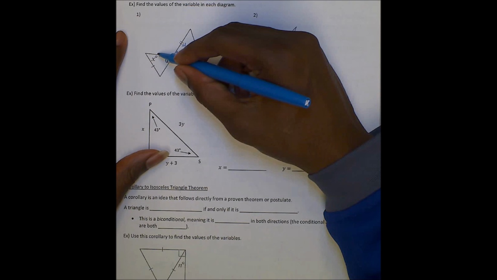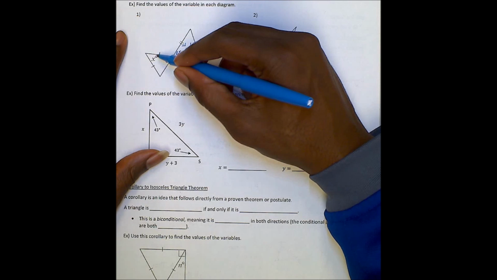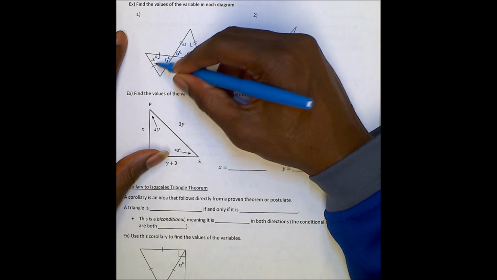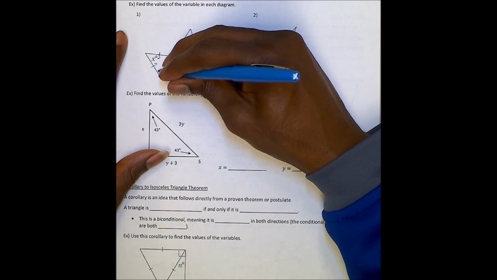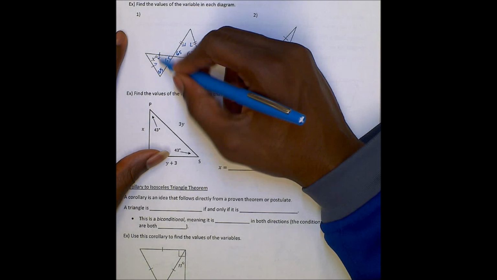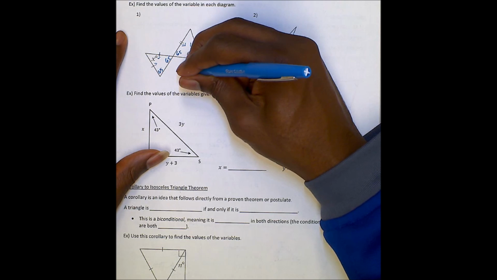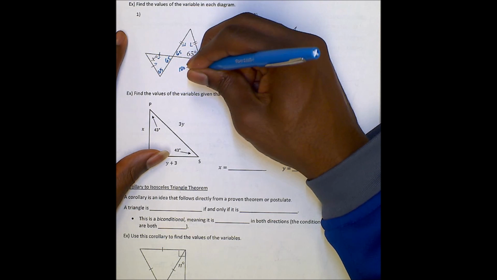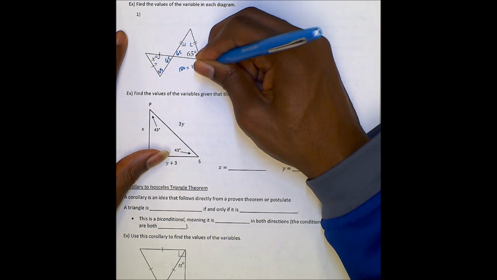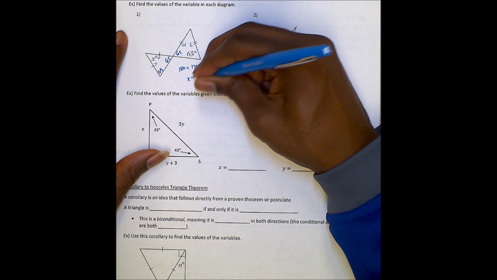Okay, this is an isosceles triangle, right? Pointing to this angle and this angle. So these two angles should be the same. So this is 65, this is 65. Now neither of those 65s are x. In this triangle we know that all three angles should add up to 180. 65 plus 65 is 130. 180 minus 130. I guess 130 plus x. And so x should be 50 degrees.